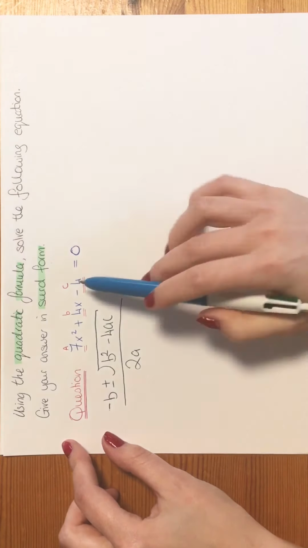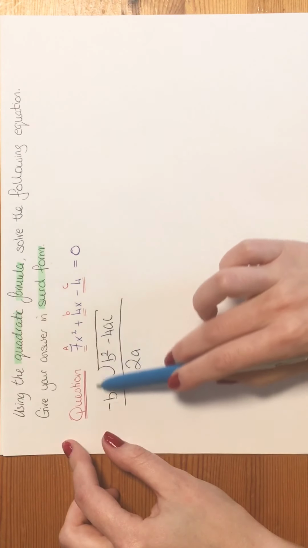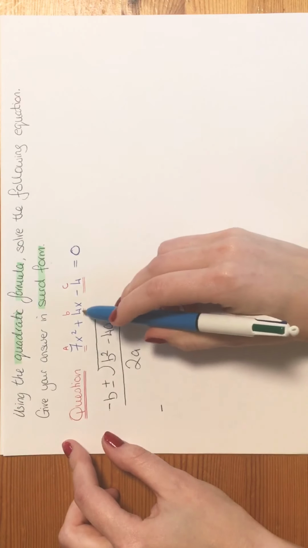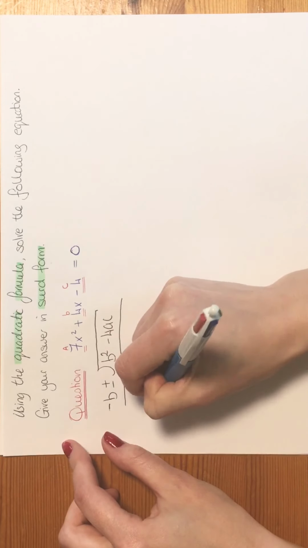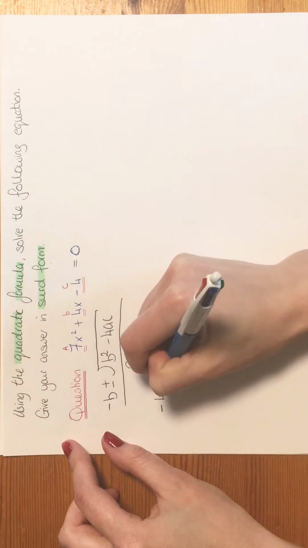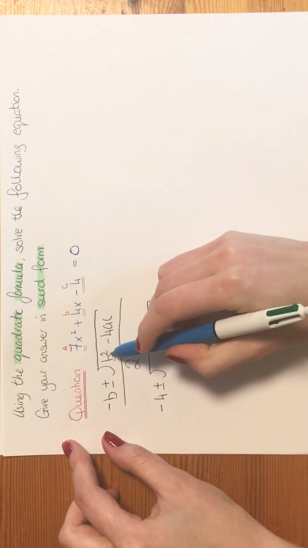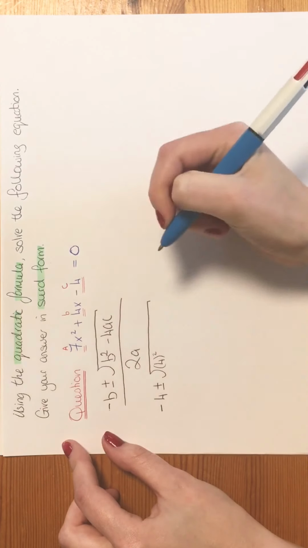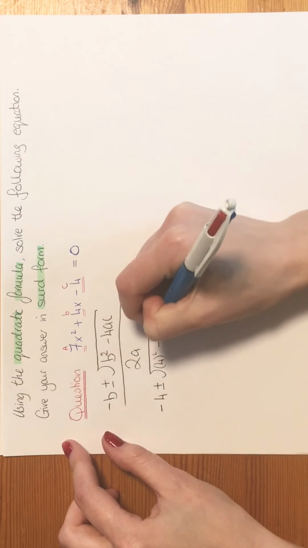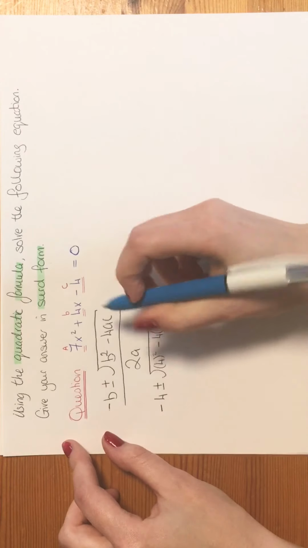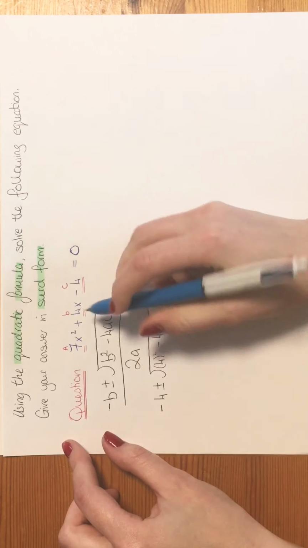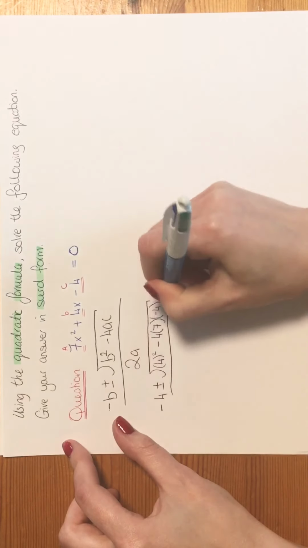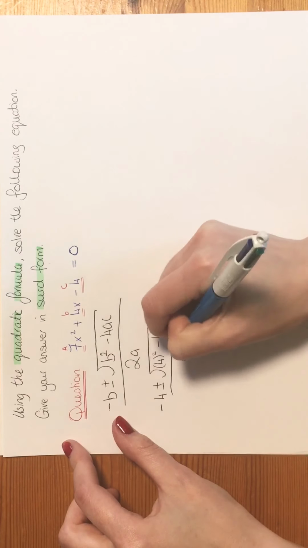So now filling these values in for a, b and c in our formula. So minus b, we sub in 4, plus or minus square root b squared, so we're going to have 4 squared, minus 4 multiplied by a, c, all over 2 multiplied by a, which is 7.